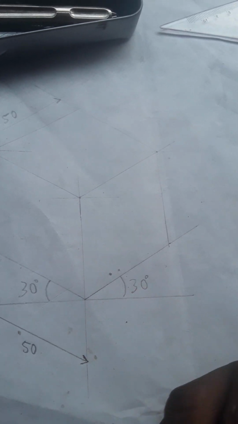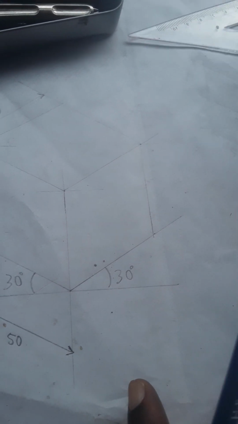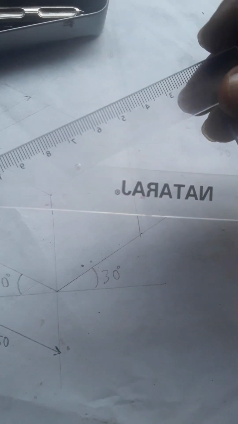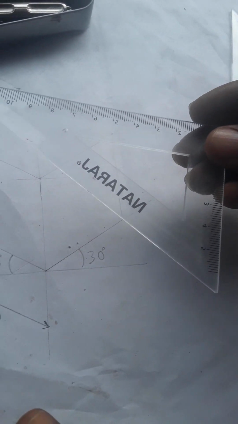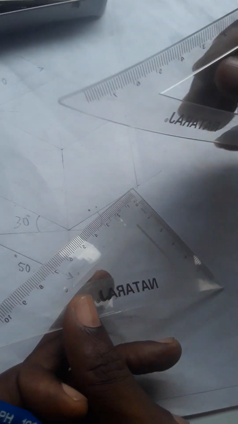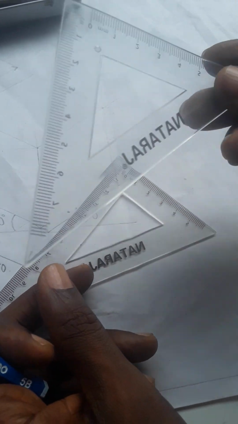So in other words, the right set square to use is not this one we used. This is the 60 and 30 set square we used. So to draw this oblique drawing, we have to use the 45 degrees. So this is the required set square.